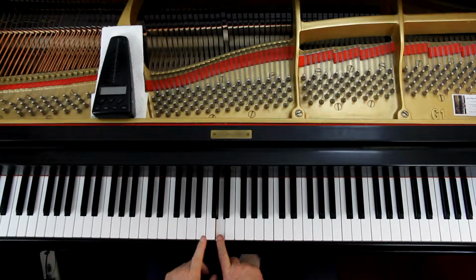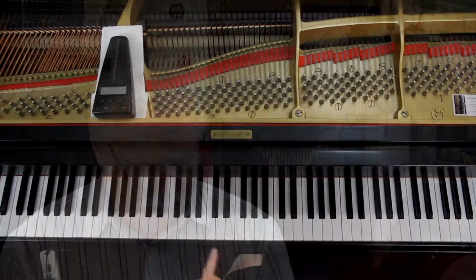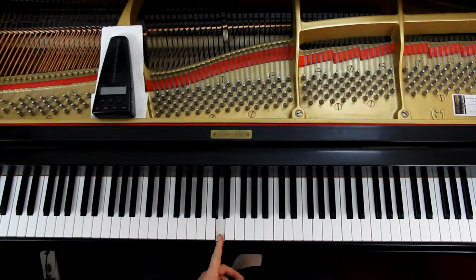From here to here is called an interval of a second. That's a 2 with a second. You count them this way. You always count with the note you're on. That's 1. Never start with 0. We don't start with 0 in music. You start with 1, 2. It's an interval of a second. If I go up another one, 1, 2, 3. That's an interval of a third.